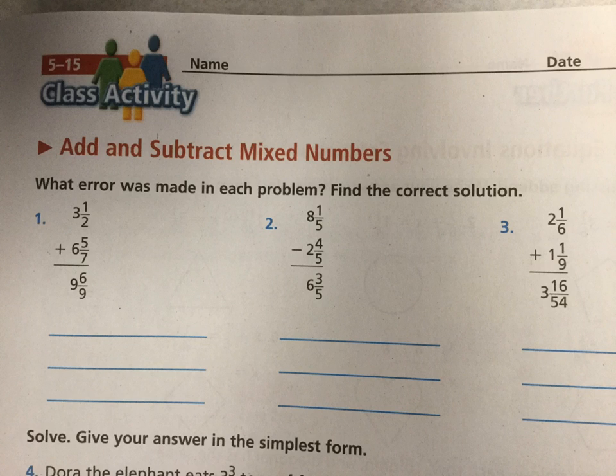But look and see, there's an error made in each problem. Find that error and then correct each problem. Rewrite it on a piece of paper if you want to. Write it here in your book, but show your work and find the error, mark what the error is, and then find the correct answer. Pause your video and work on this now. Go.